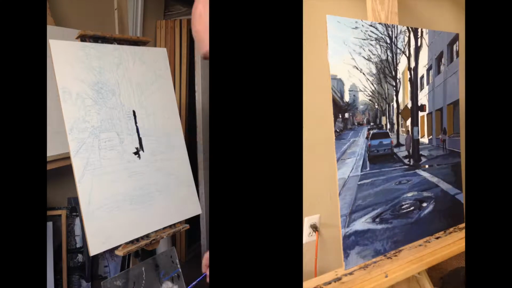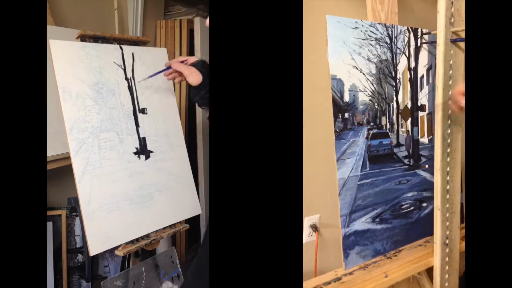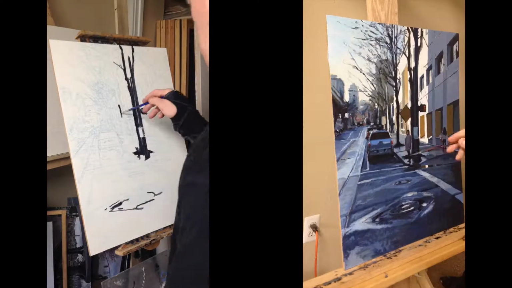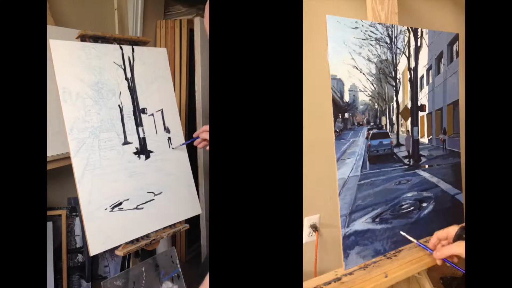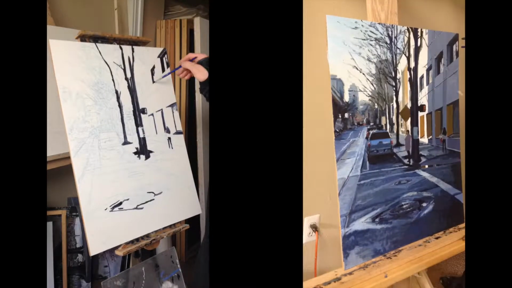Whenever I start a new painting, I always have the final stage in mind. It's not just about making the painting look realistic, it's about creating a composition. The composition isn't just the position of the objects, but it's actually the shapes that are created.